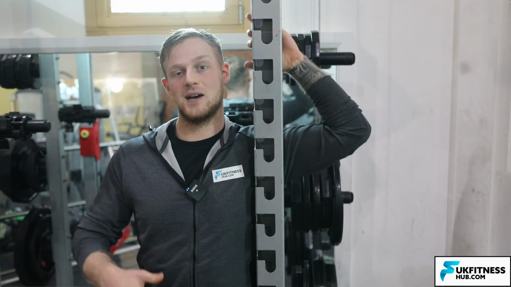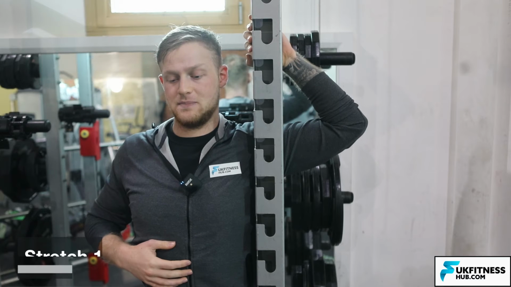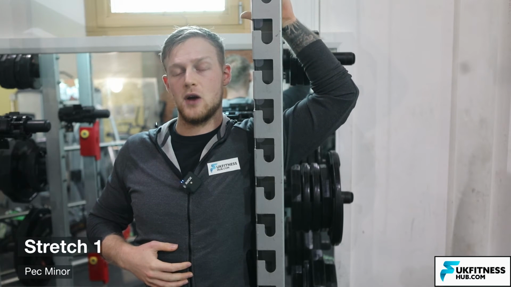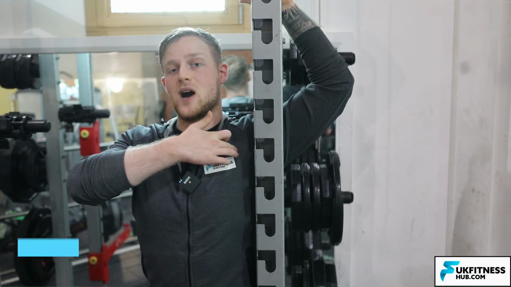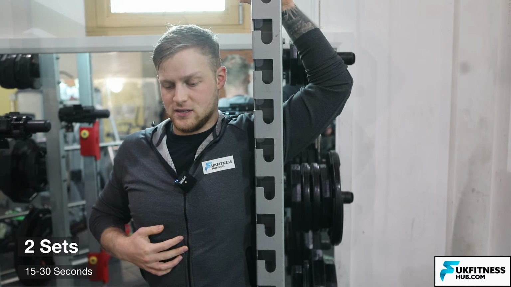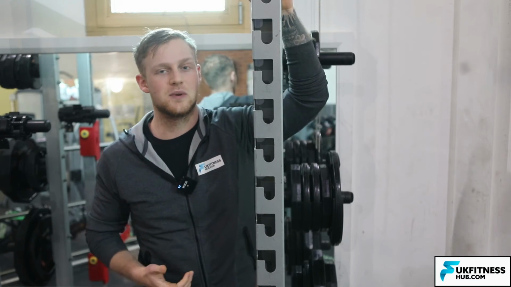From here, hand comes on, and then shoulder blades back. I'm slowly then going to bring my hand up until I feel that stretch in the pec minor right at the top. And then once I've done 30 seconds, I would switch sides.